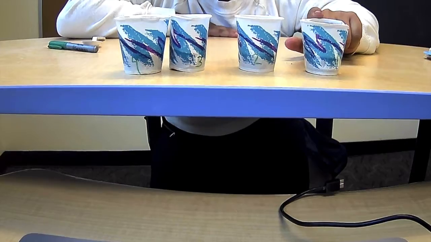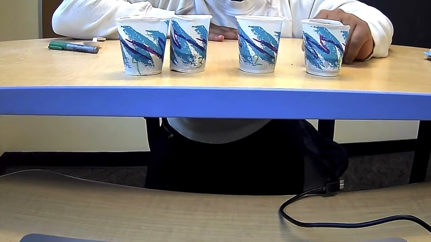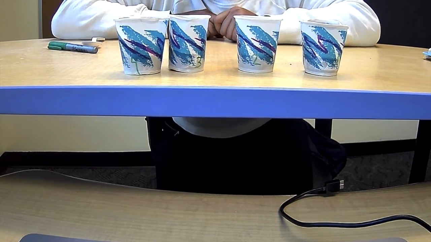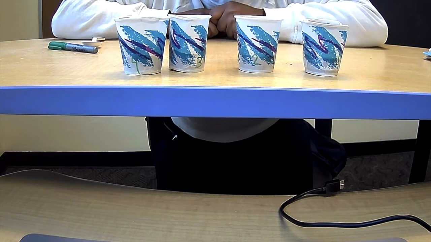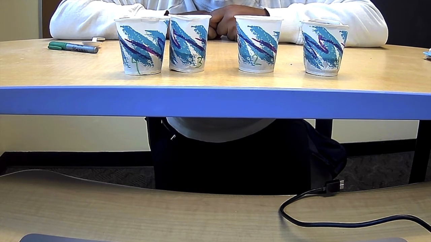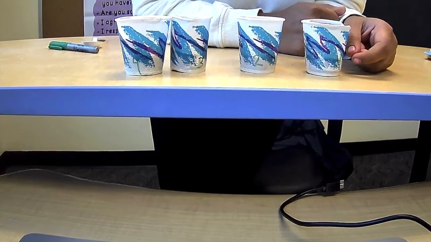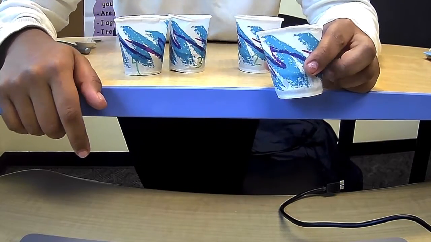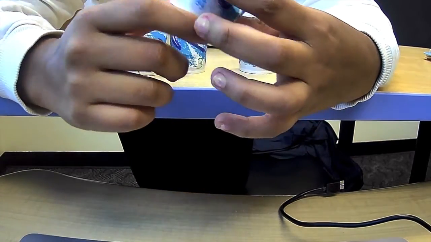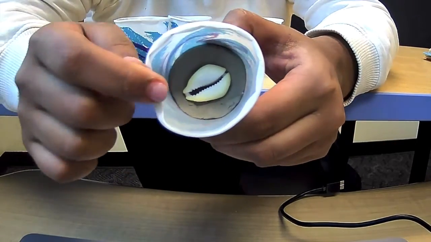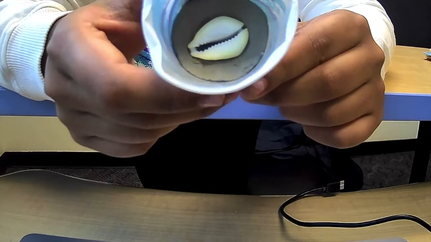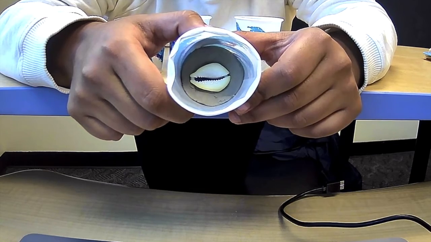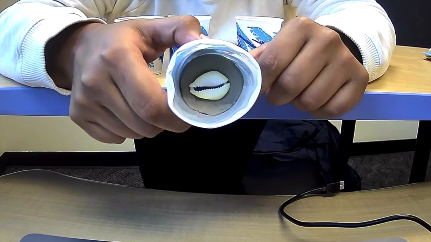Okay, so here we have our 4 cups full of sediment and an organism shell, and we are now going to see what happens when another layer of sediment is added on top, and what is created. But before we do that, I want to show you how the inside of each cup looks. So this is cup 1 with our first shell. There we go. See how the shell is sitting in the middle?